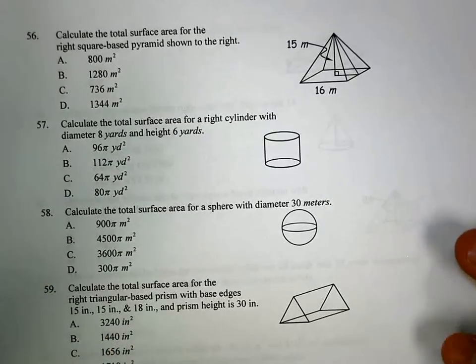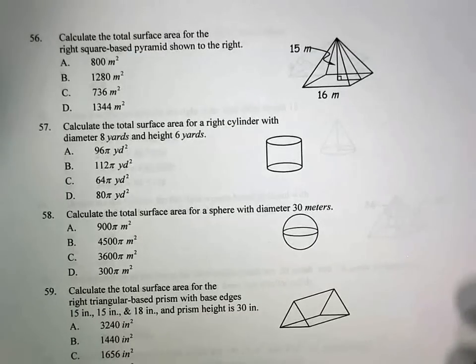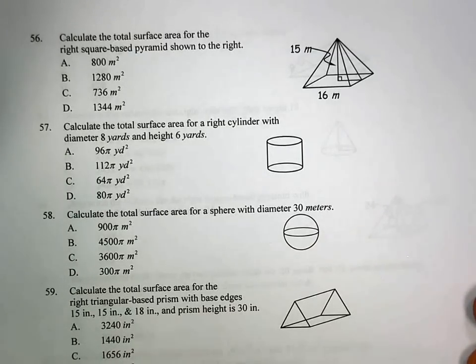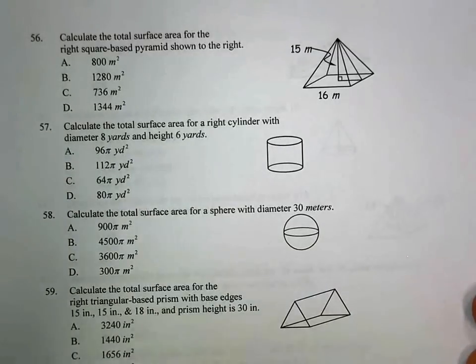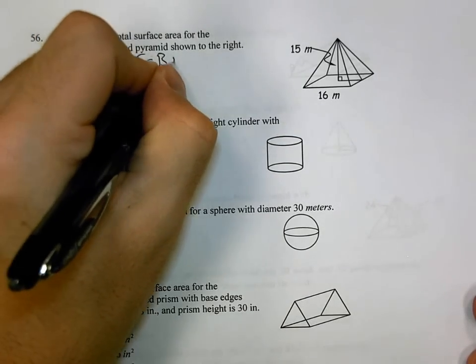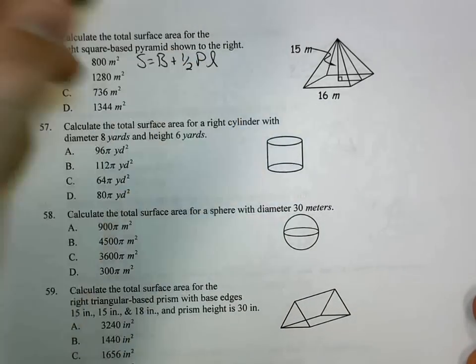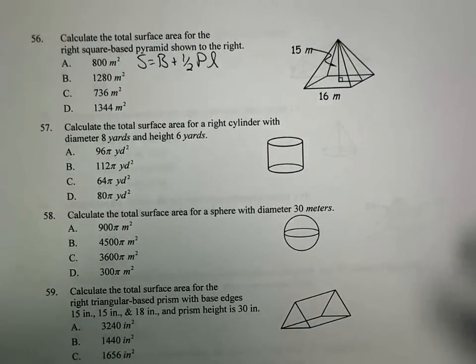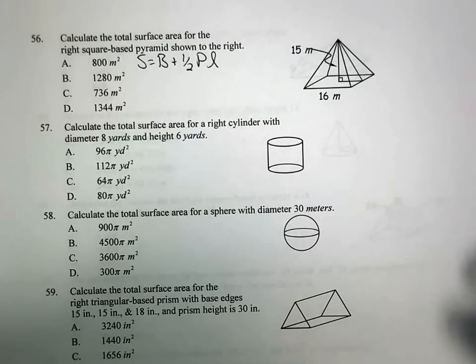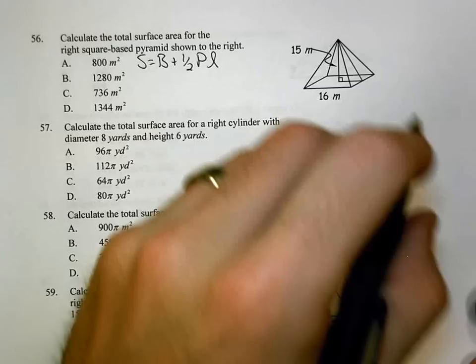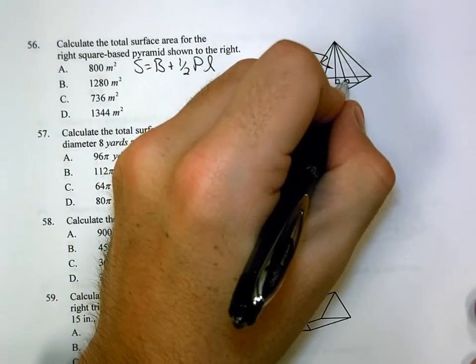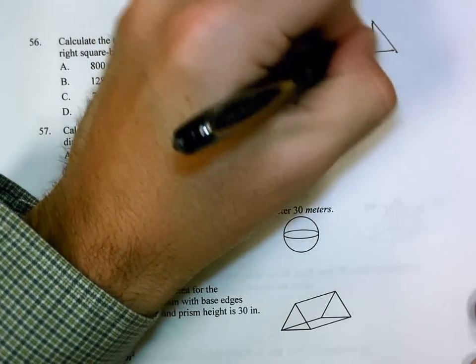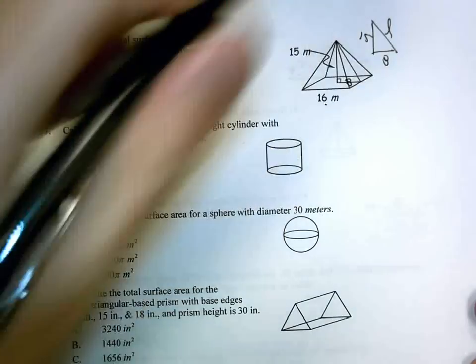Okay, 56. Total surface area for the right square-based pyramid shown here. So surface area of a pyramid, that's going to be base area plus 1/2 perimeter times slant height. Slant height is typically the easiest part to see because that's the distance down the outside of the pyramid, but we don't have that here. We have height, and height is what we would use for volume. So we need to find slant height. I'm going to do that with a right triangle. I'm not going to use 16, I'm going to use half of that, make that an 8. So I have 15, 8, and that is slant height.